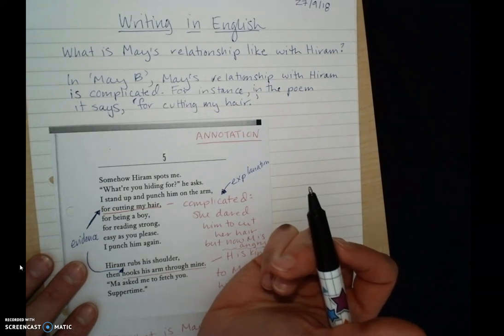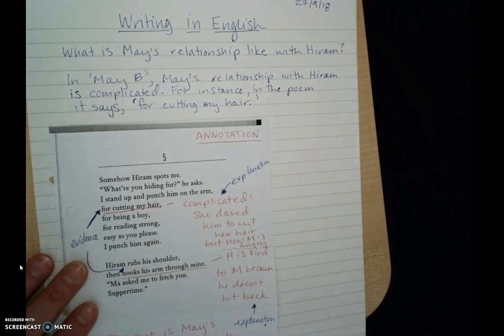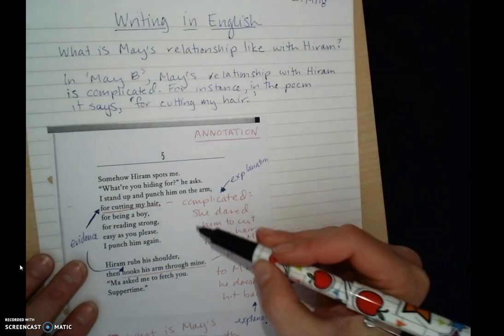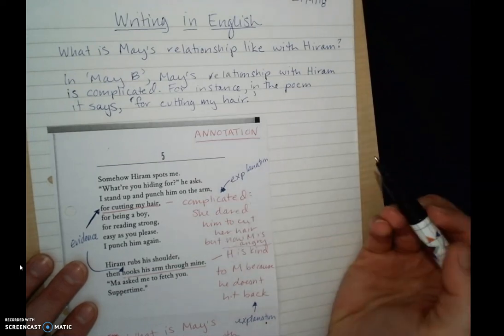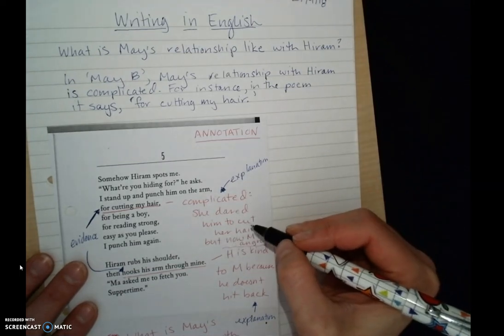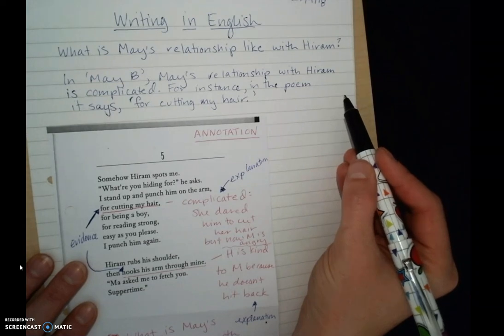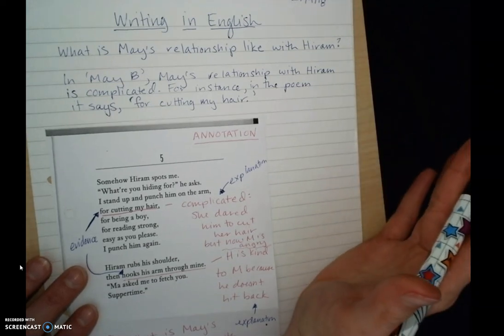But I haven't really explained it. And I reckon if somebody was reading this, they'd be like, well, what does that have to do with having a complicated relationship? So I need to make sure the person who's reading this understands why this reference to Hiram cutting May's hair means they have a complicated relationship. So now I've got to come back to this explanation down here about the dare, and I've got to work that in. I could take exactly what I've written and just copy it. I'm going to just mix it up a little bit so it's nice and clear.